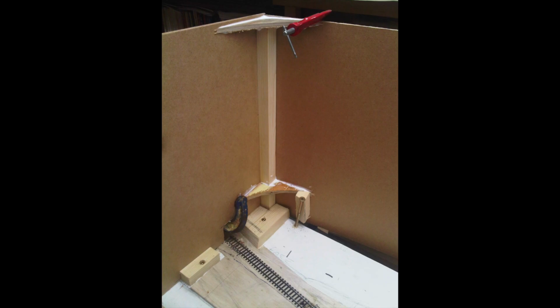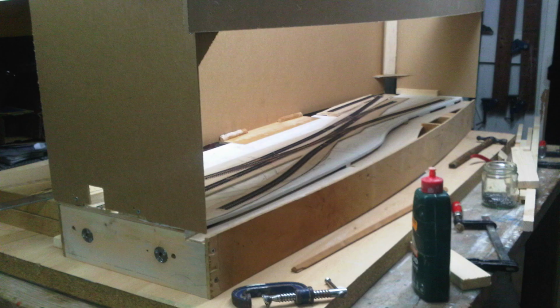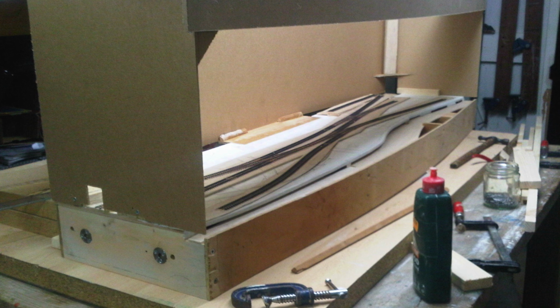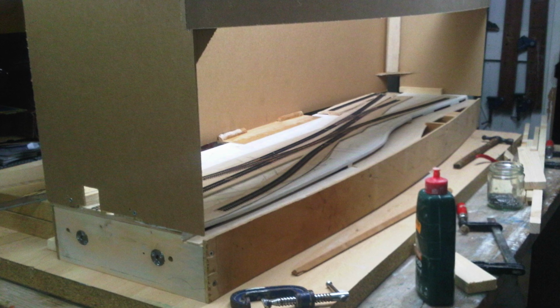I have got some pictures. I haven't got them on this computer, but I'm just going to make a note. When I send the pictures through to the Missenden team, I'll include a couple of pictures of the back scene under construction, and they can perhaps put them up alongside your question. That'd be perfect.